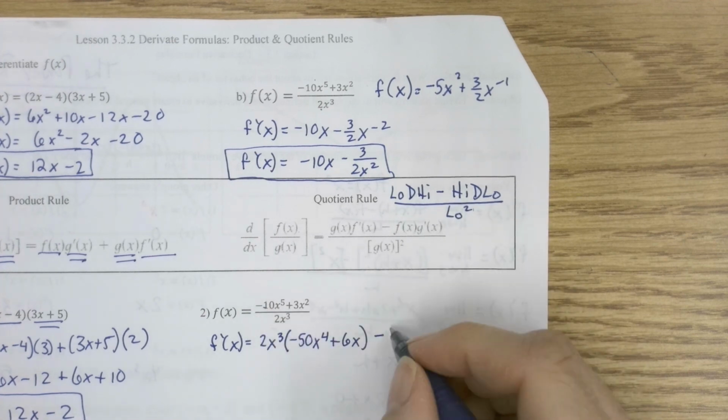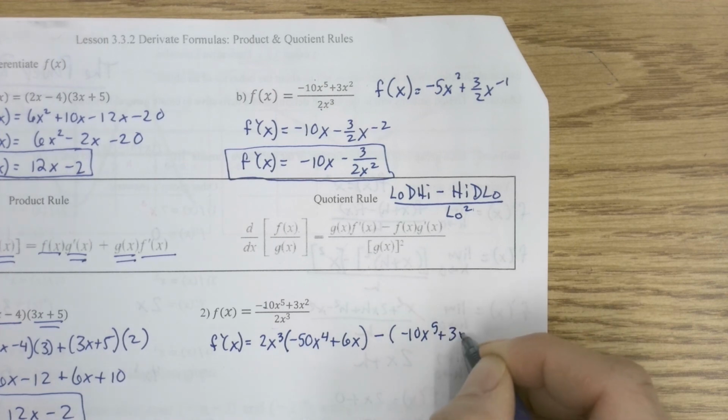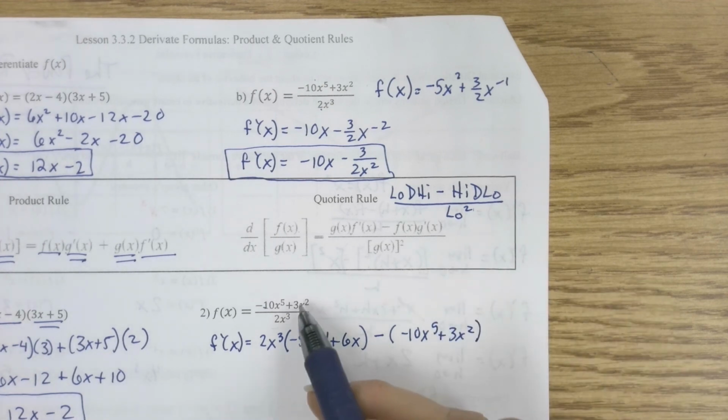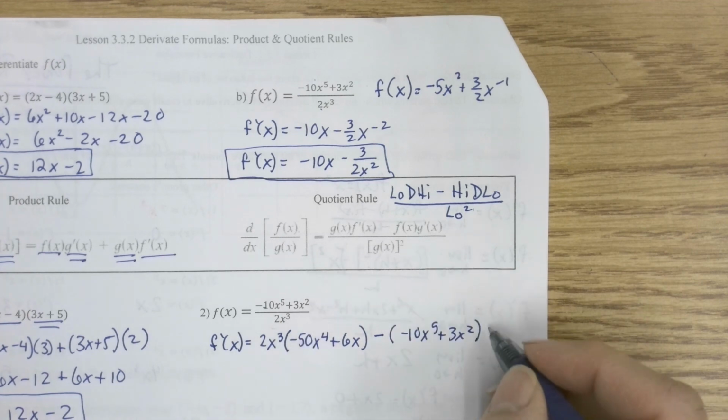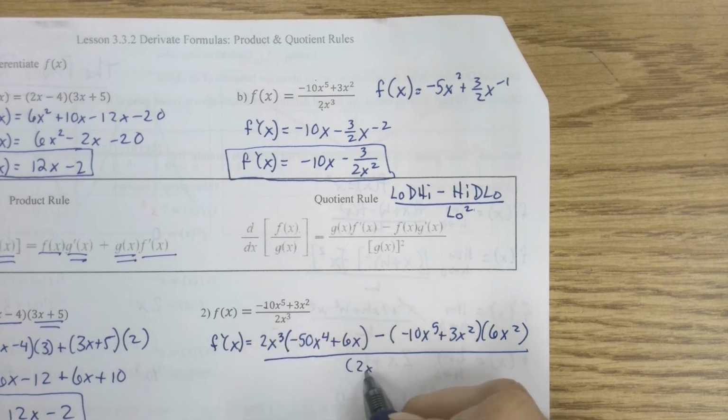So the high function would be negative 10 x to the 5th plus 3x squared, d low. So derivative of the bottom would be 6x squared. And that is all over low squared, so 2x cubed squared.